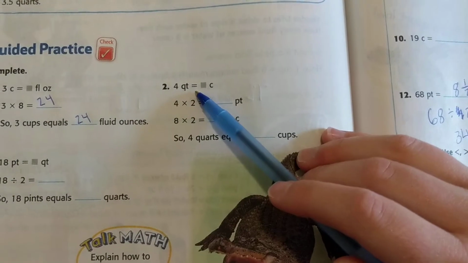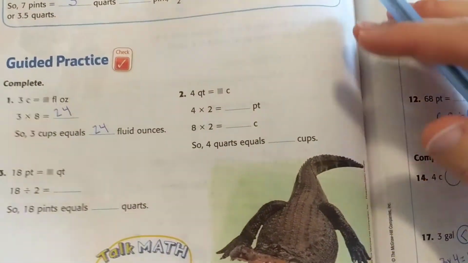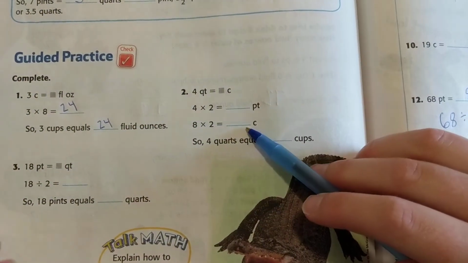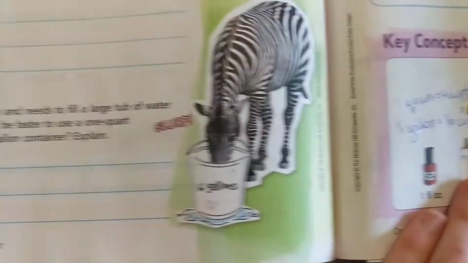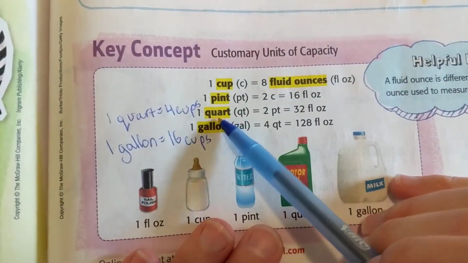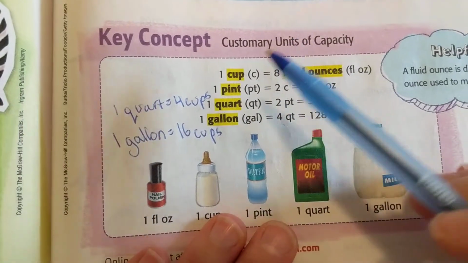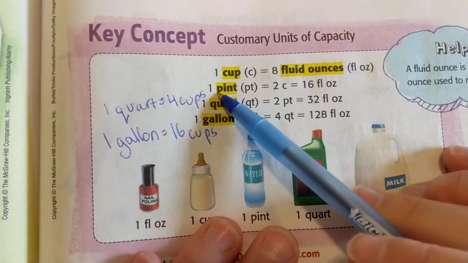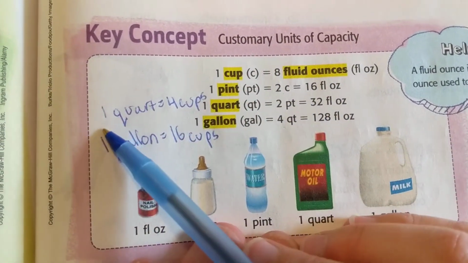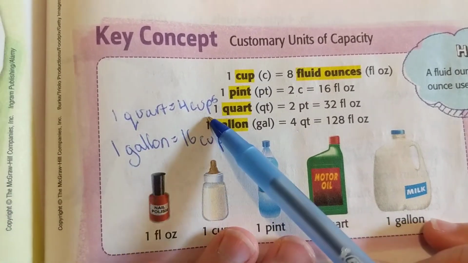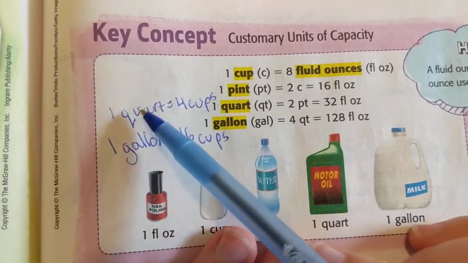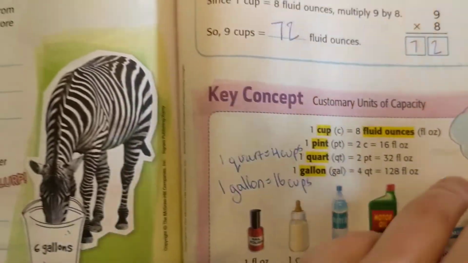4 quarts to cups. So if you forgot what the conversion is, you can go back over here, and they want to go from quarts to cups, so you could go quarts to pints and then pints to cups. Or that's why I have this handy conversion over here. We go 4 cups is 1 quart. But I'll do it their way, and then I'll show it's the same just by multiplying by 4.